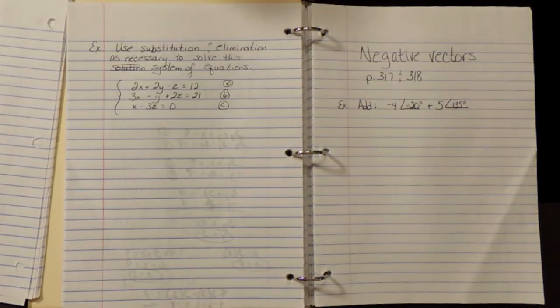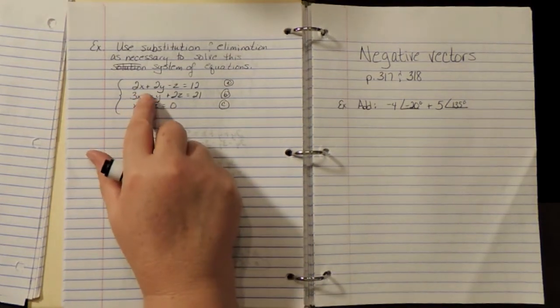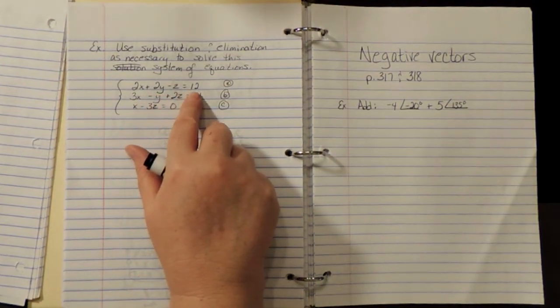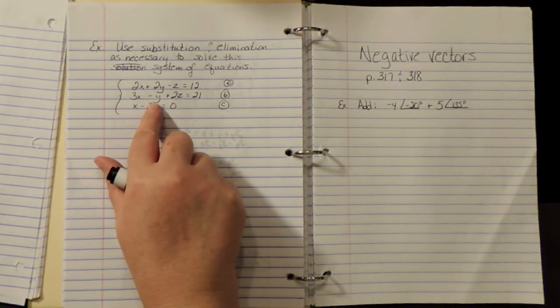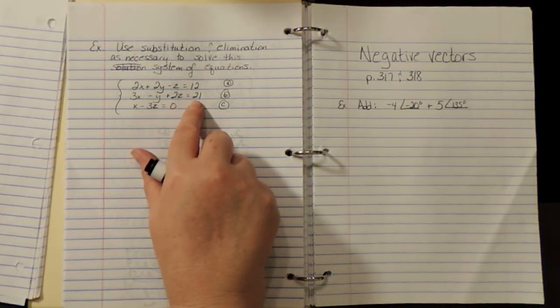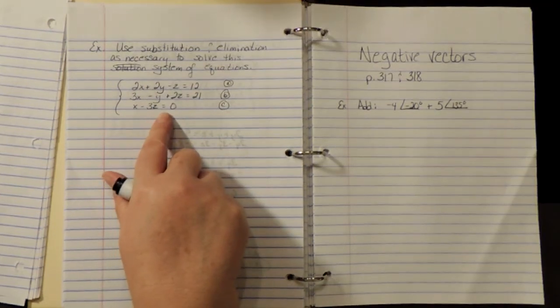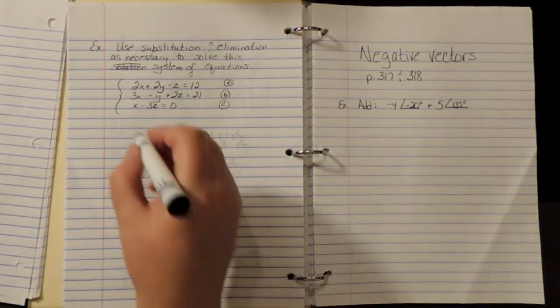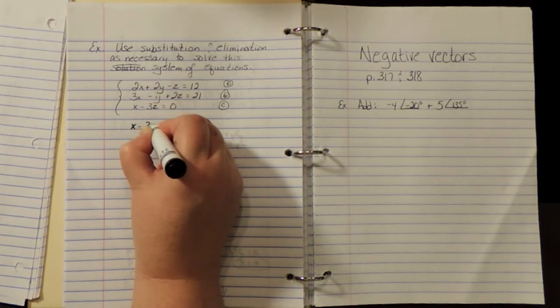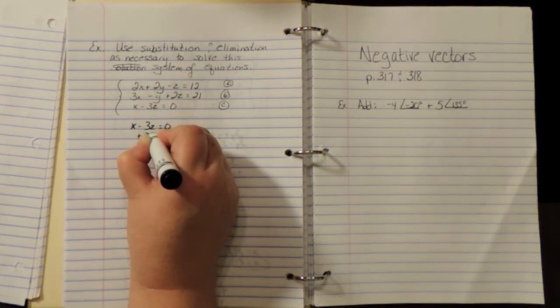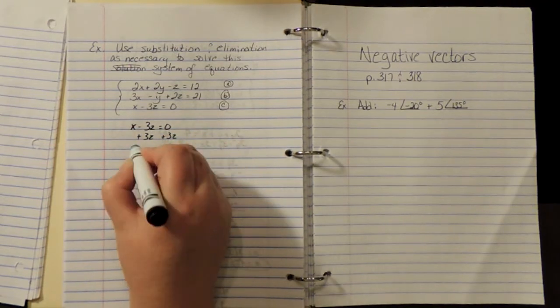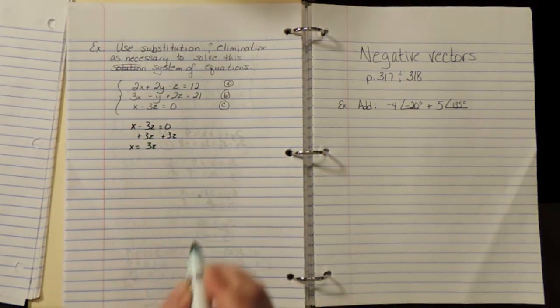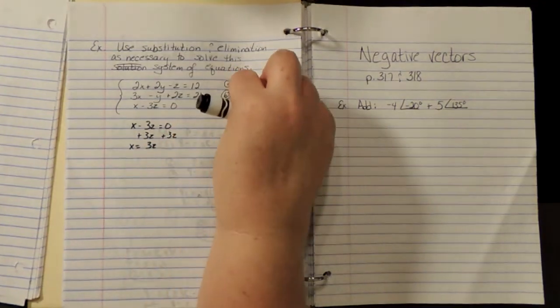Okay, use substitution and elimination as necessary to solve this system of equations. So we have 2x plus 2y minus z equals 12. 3x minus y plus 2z equals 21. And x minus 3z equals 0. Okay, C only has two variables, so we'll start with that one and we'll solve for x. So x minus 3z equals 0. We're going to add 3z to both sides. And x equals 3z. Now we can substitute this into both A and B.